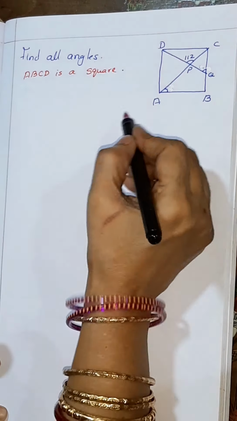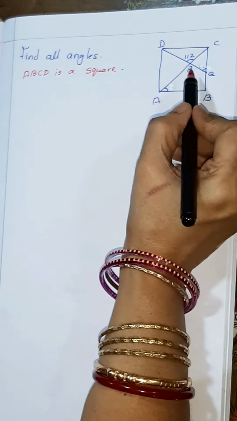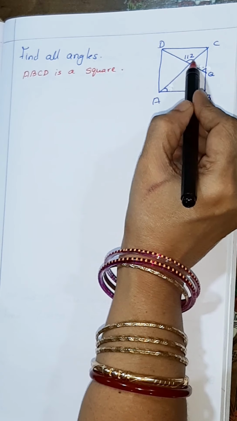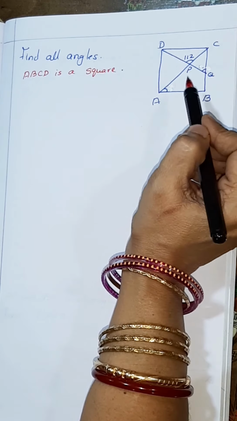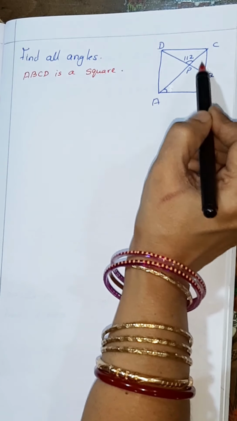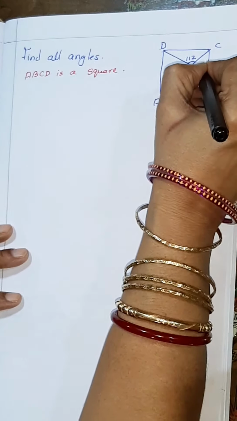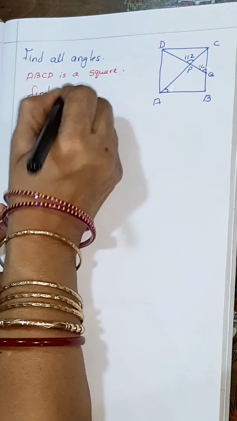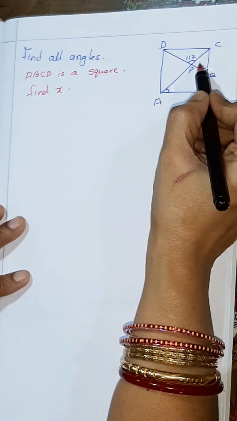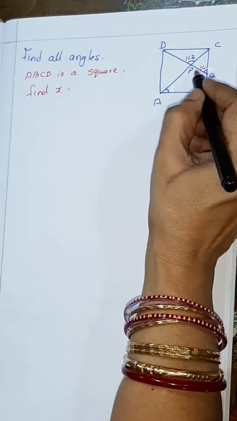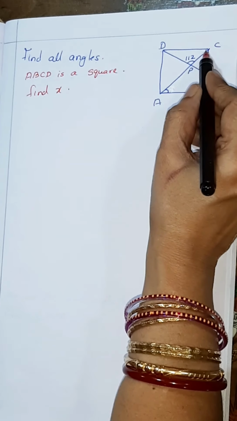So here it is given ABCD is a square and angle DPC is equal to 112 is given. Now we have to find the angle DQC. This is a very easy question.